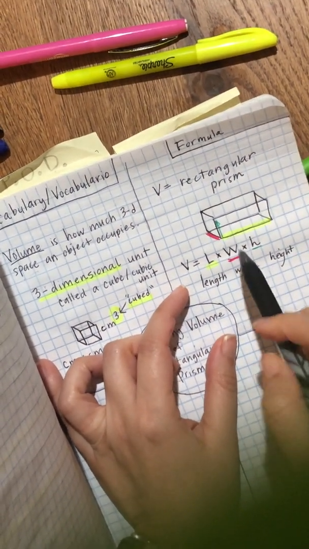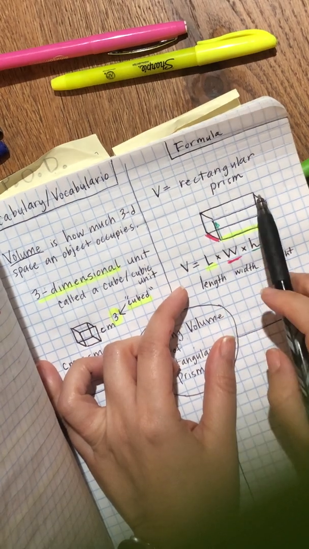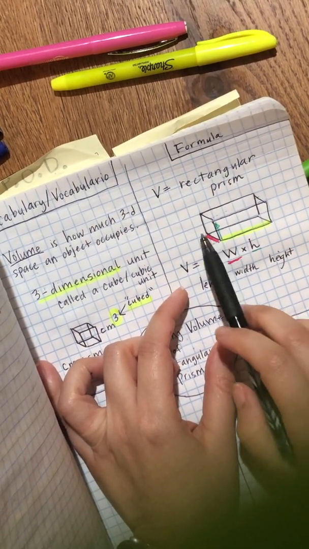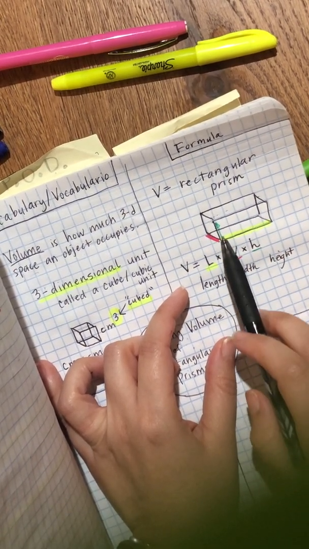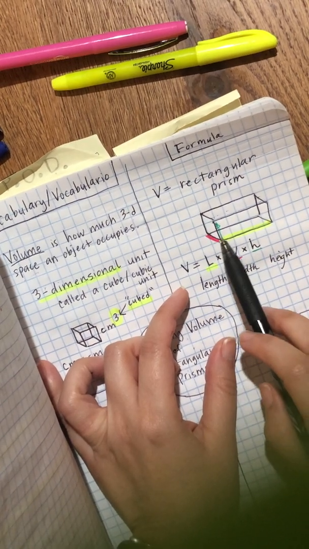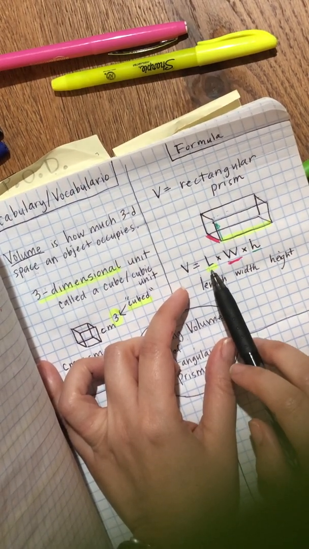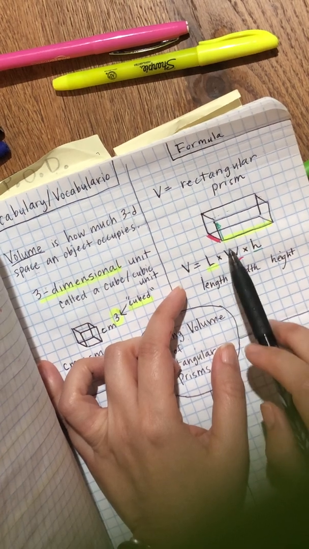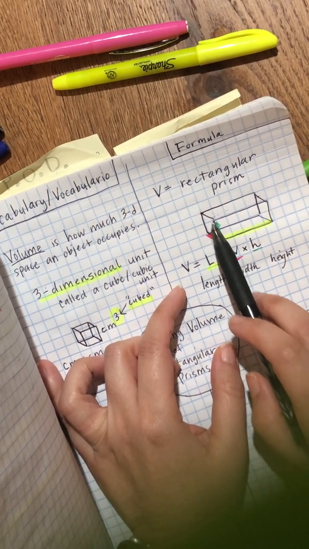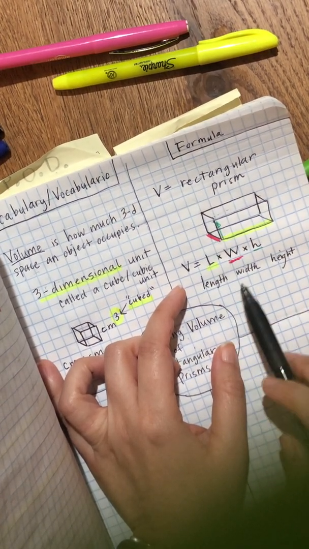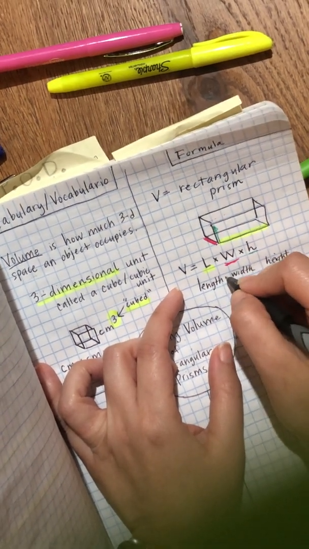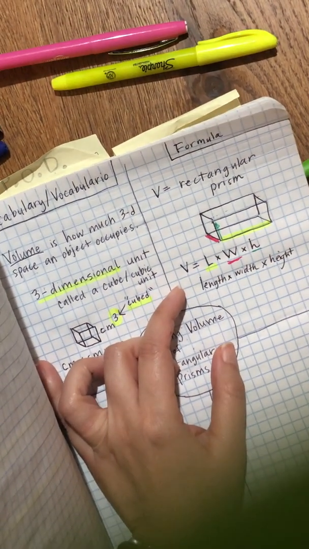H-E-I-G-H-T. So son formas de rectángulos, pero ya tienen otra dimensión. They have another dimension. The rectangle now has an extra dimension. So es que largo, que ancho y su altura. Y vamos a multiplicar los 3. Okay.